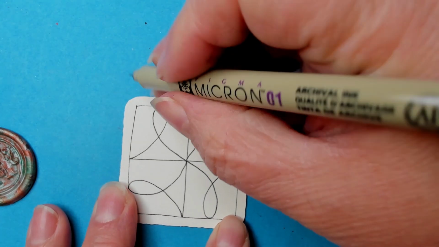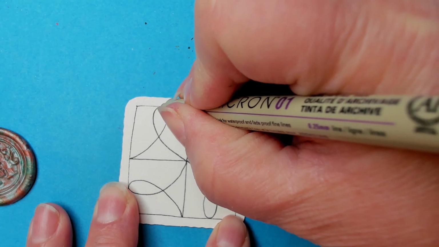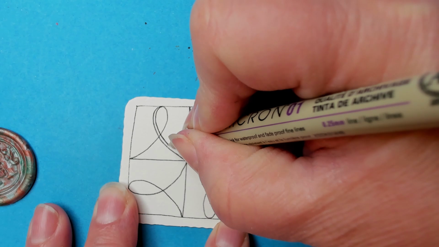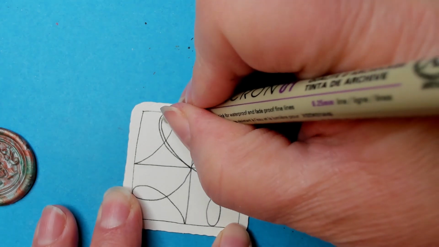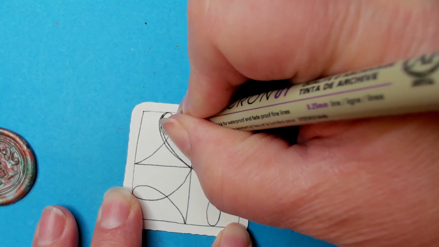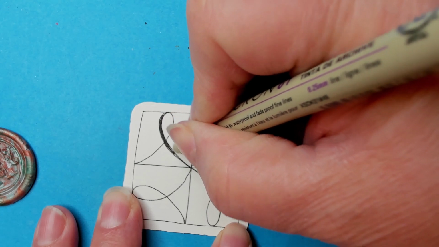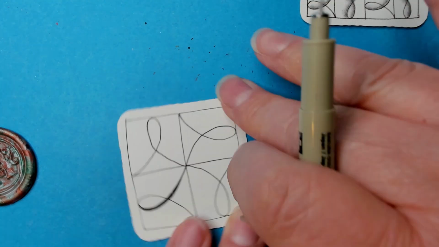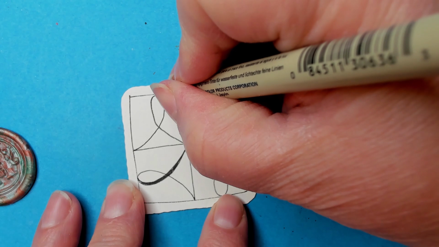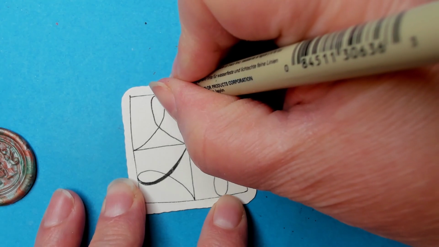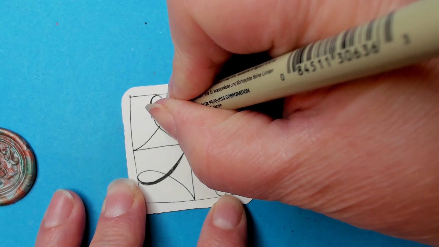where we add with the pen, and actually if I come in this way, it's a pick a side. We'll do this side. And actually I might do the outside on this one because I didn't get that curve very nice.